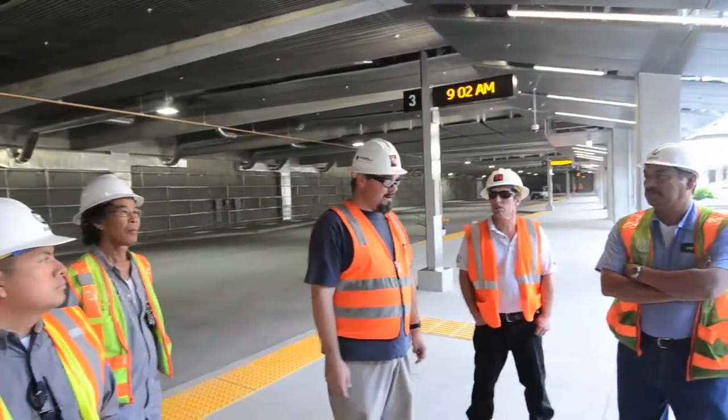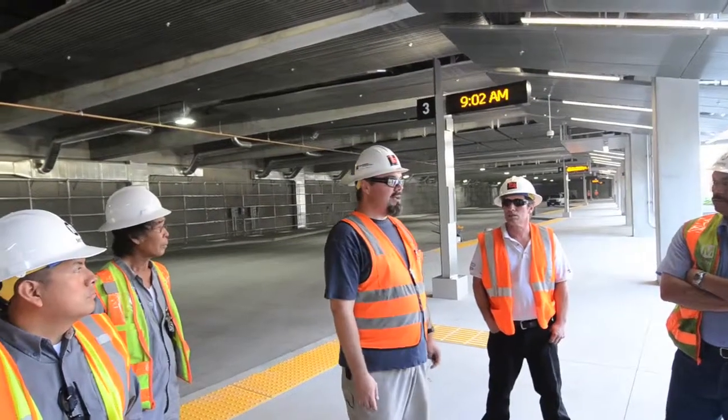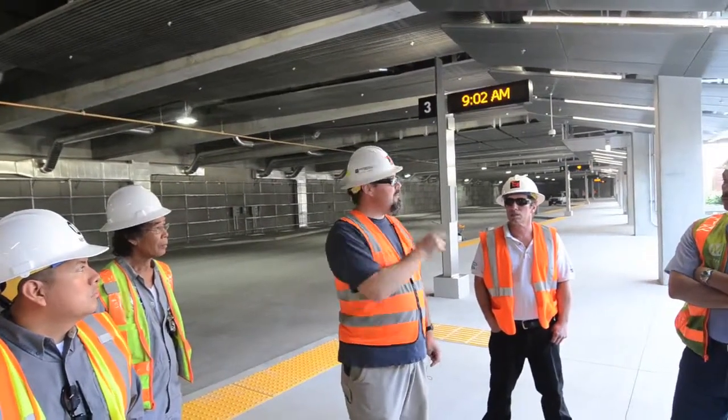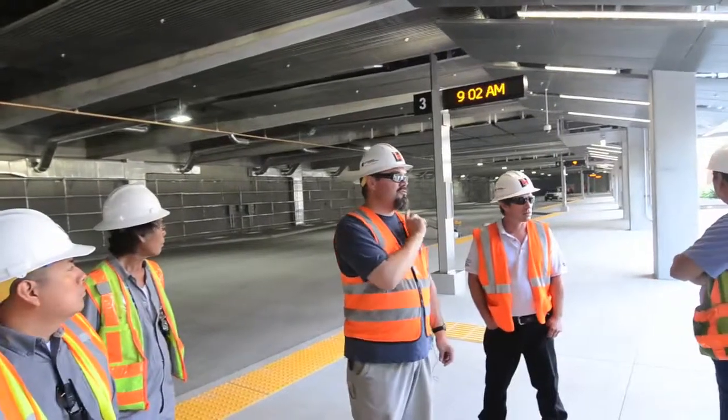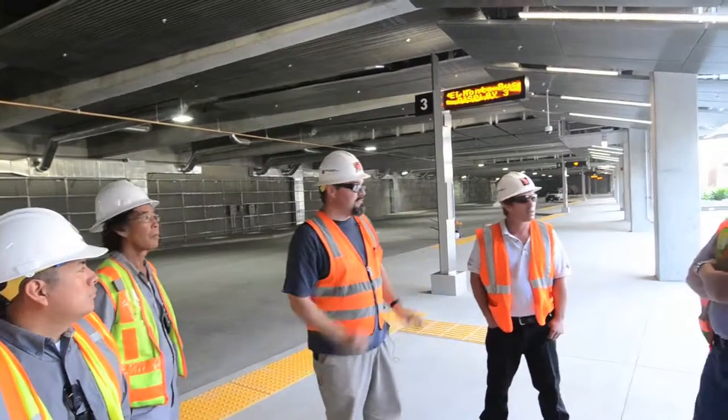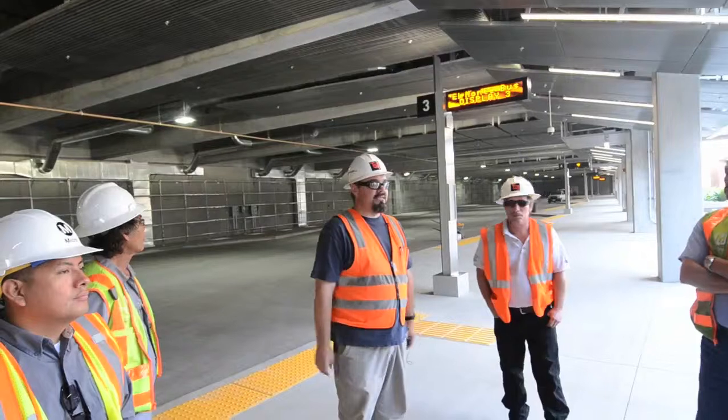And we got a lot out here for coverage. We do have almost every other pillar with a strobe or a speaker strobe, so it's pretty clear and it's pretty bright, especially with the higher candelas.